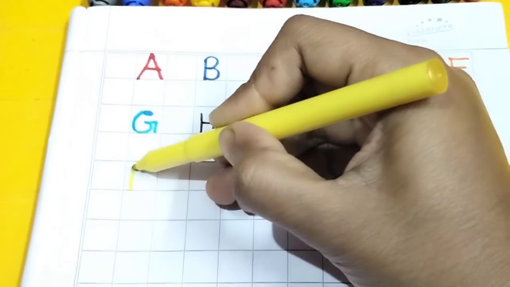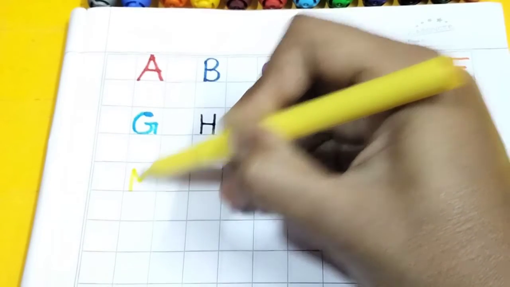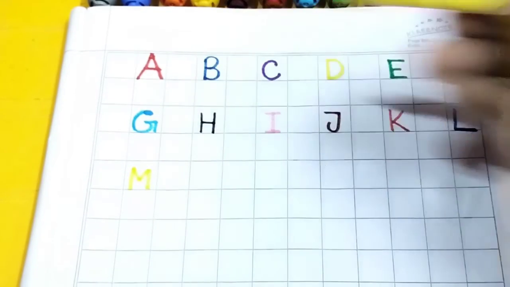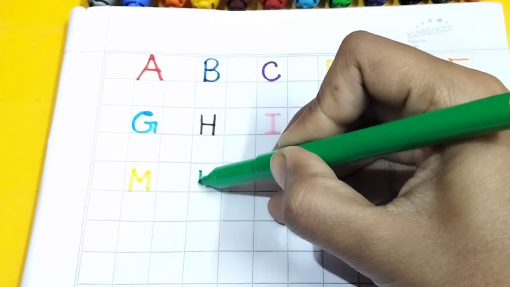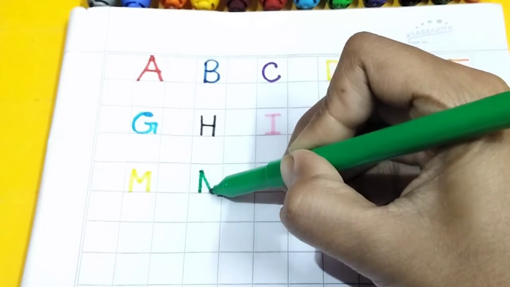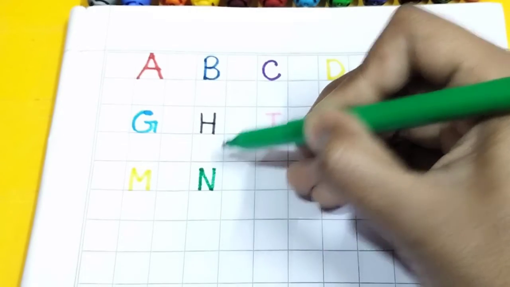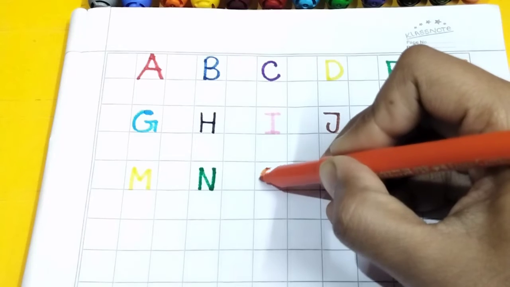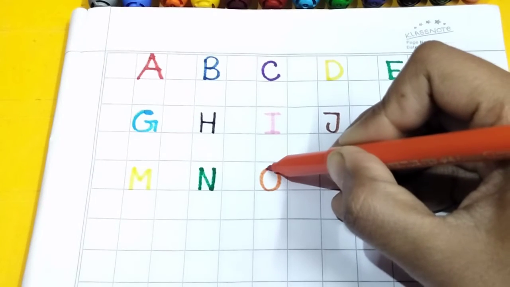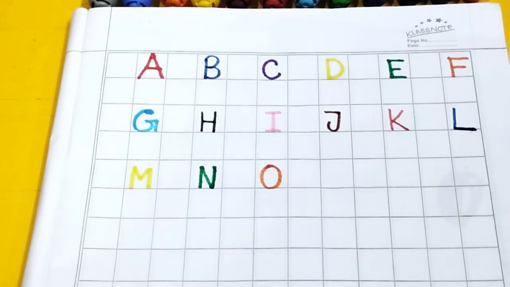One standing line, small slanting, another small slanting and a standing line. This is M. M for mango. One standing line and a slanting line, another standing line. This is N. N for nest. Draw a circle and this is O. O for owl.